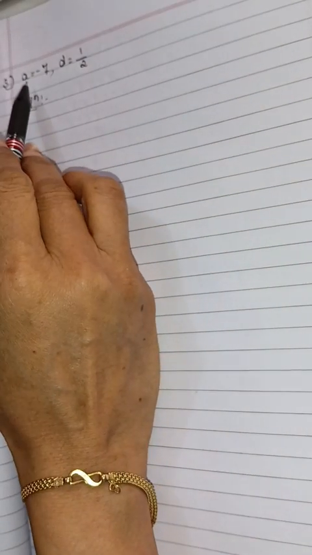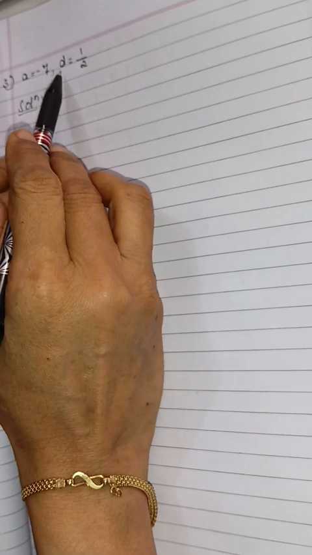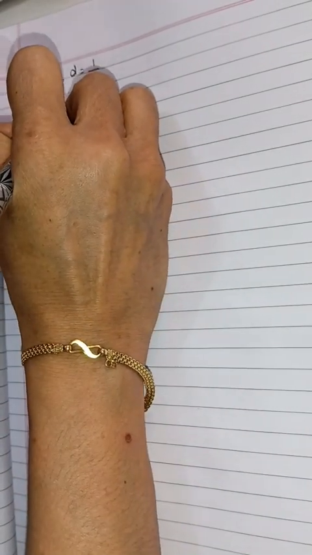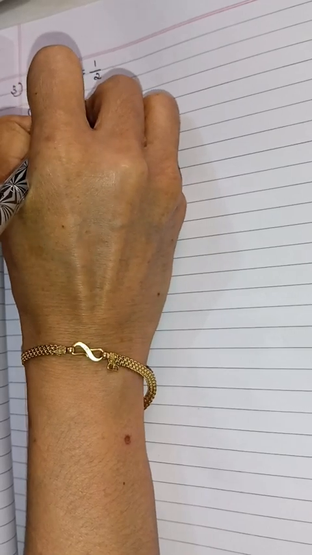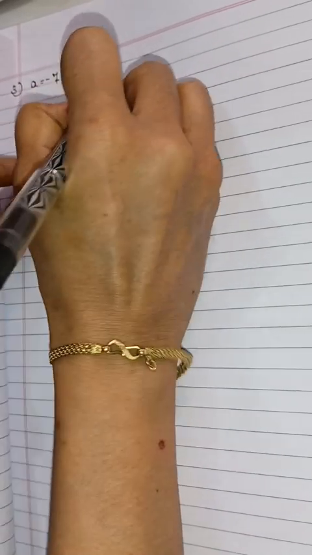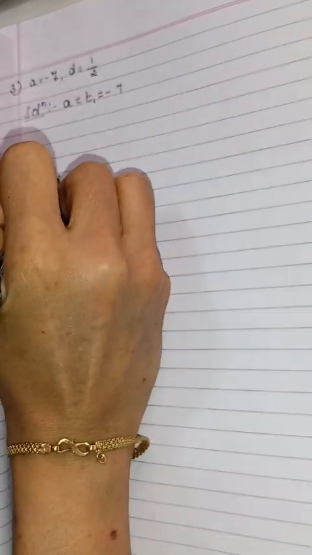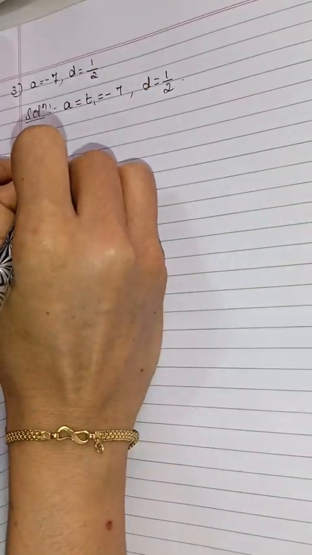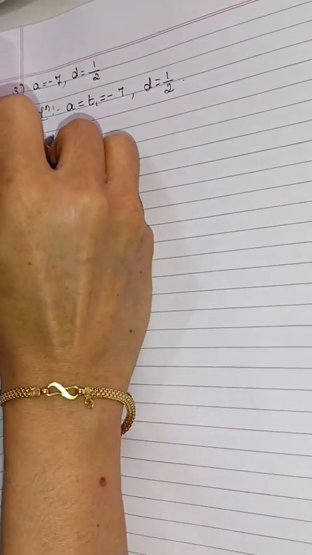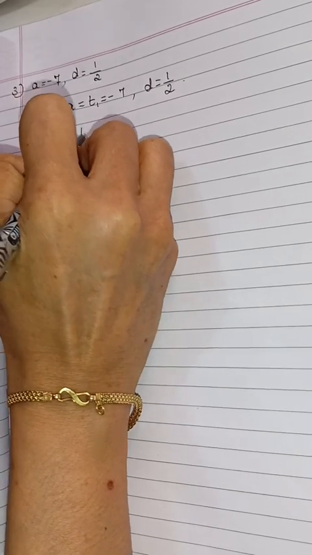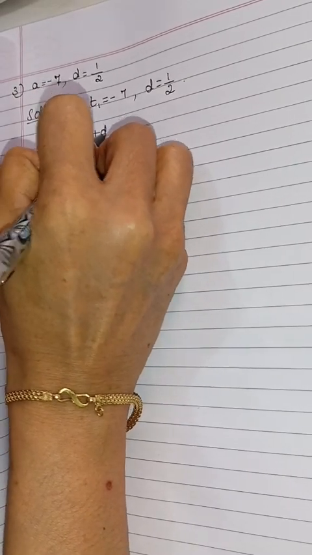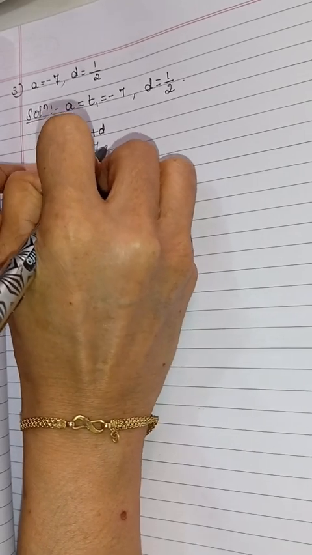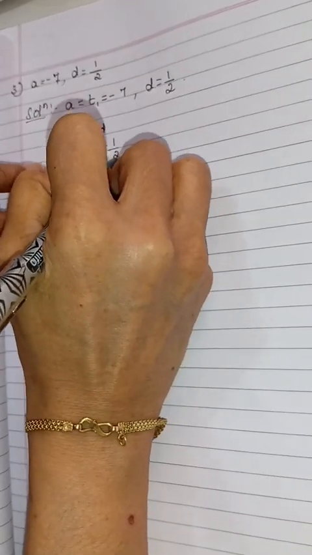Third one is A is minus 7, D is 1 by 2, half. Therefore, A, that is T1, is minus 7 and D is 1 by 2. Therefore, T2 is T1 plus D. That is T1 is minus 7 plus D is half.